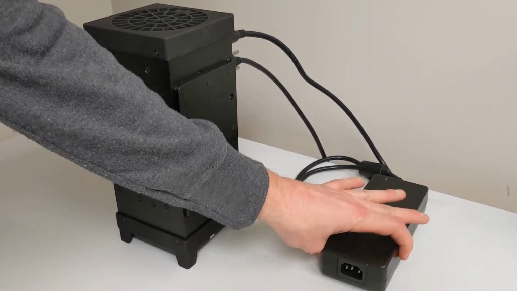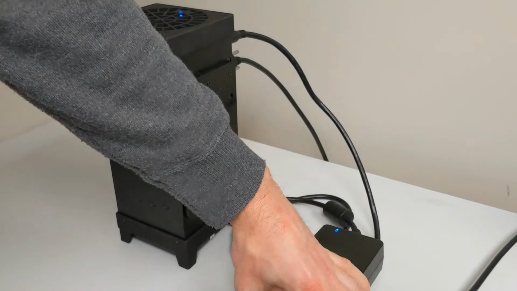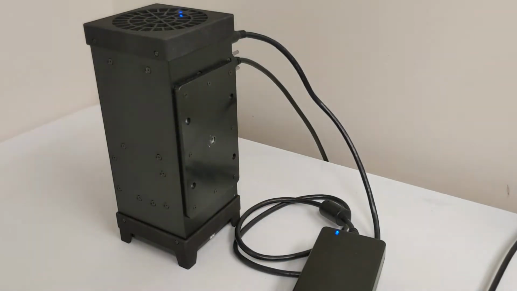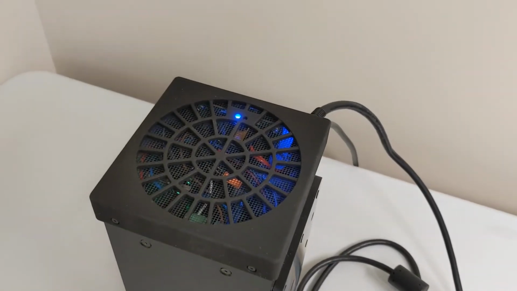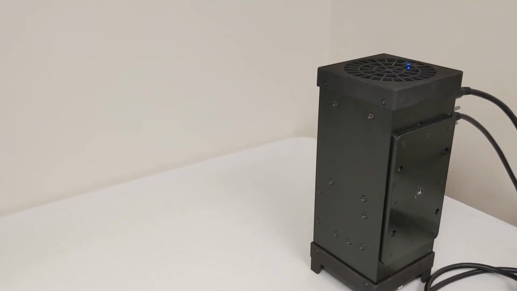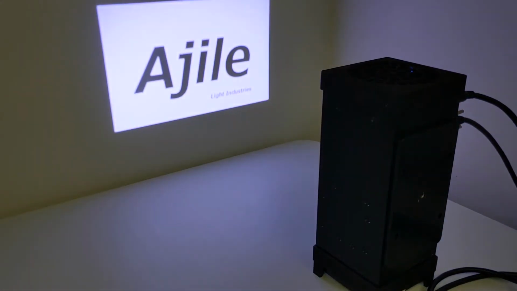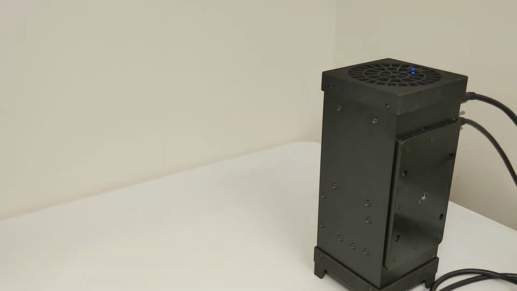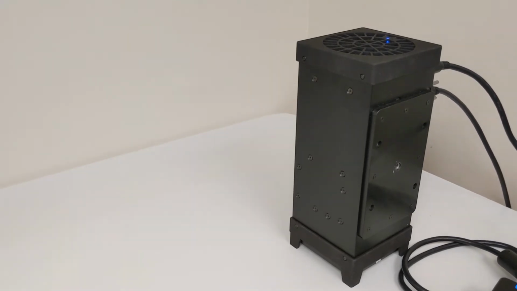We're now ready to power up. Plug in the power supply, and the indicator light at the top of the housing will turn on. After about 30 seconds, the Ajile splash screen will appear. And about 15 seconds after that, you'll hear the fan in the base of the unit power cycle. The unit's now up and running.